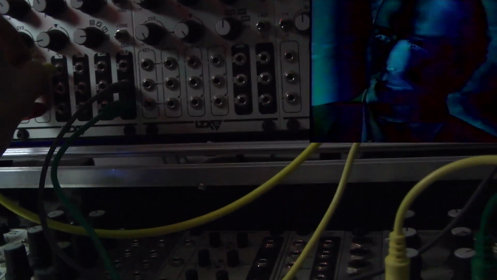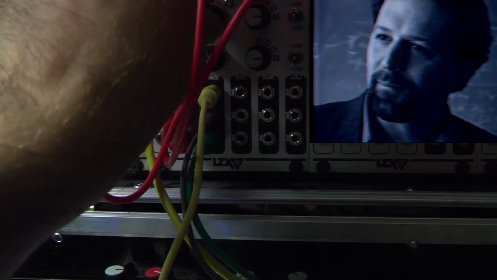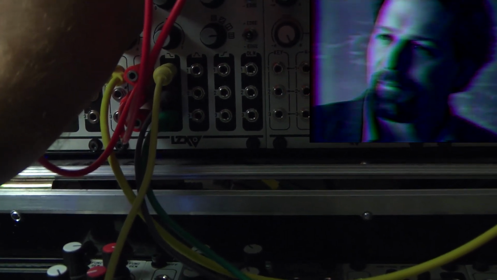If I want to keep this all the way down, and if I want to use the low pass filter outputs instead, I'll get a slightly different but sort of related result. And this is how you could do kind of a true RGB separation type effect if that's something you were going for.